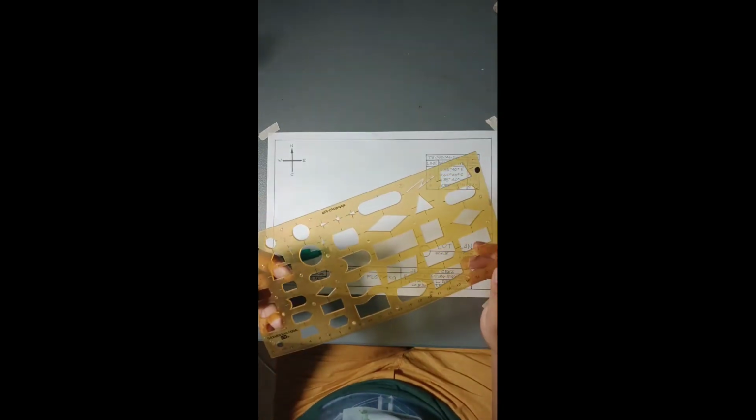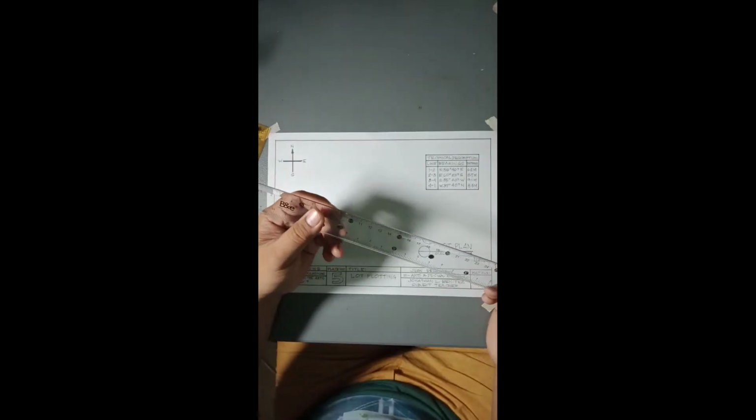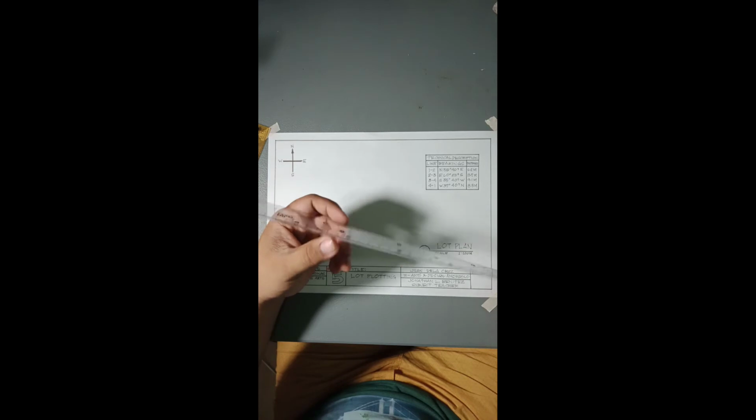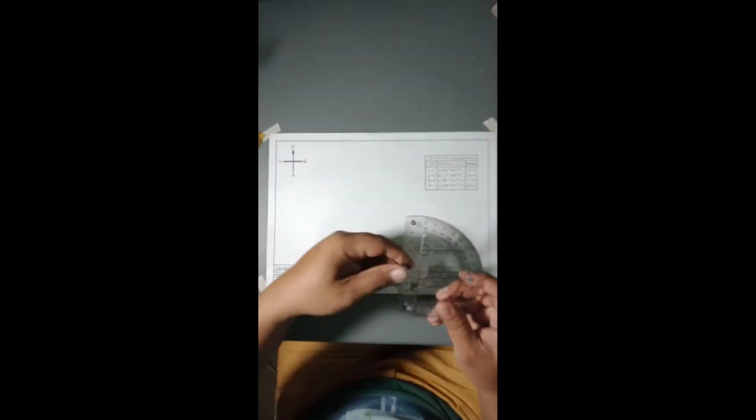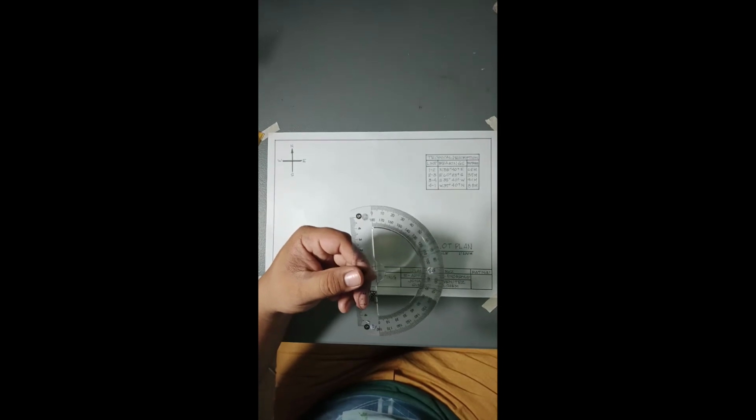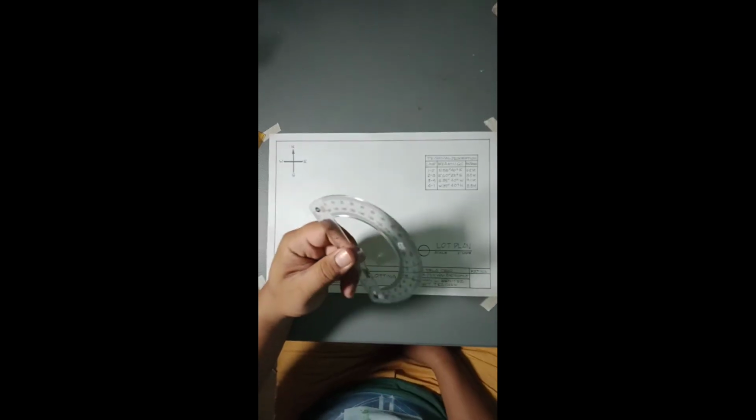Then followed by templates, if any, or if available. Another important material is a ruler, to create lines. And the most important drawing instrument or tool that we're going to use is the compass.